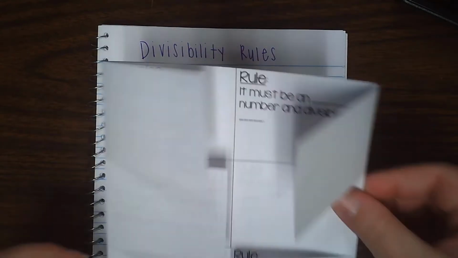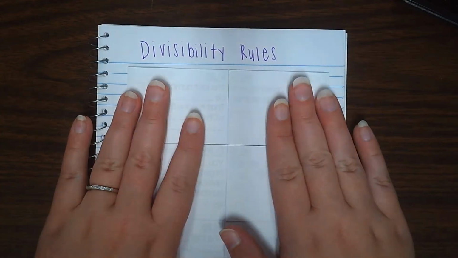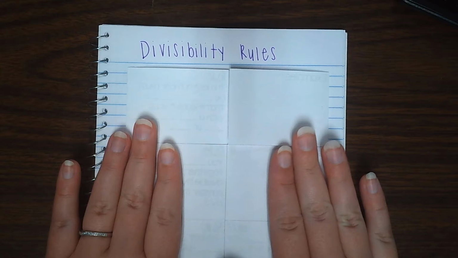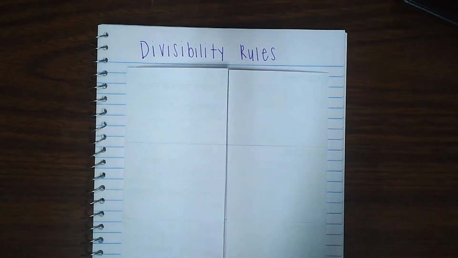Make sure it's right side up. And then we're pressing that down. Okay.